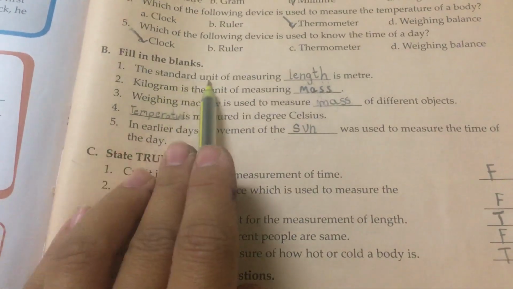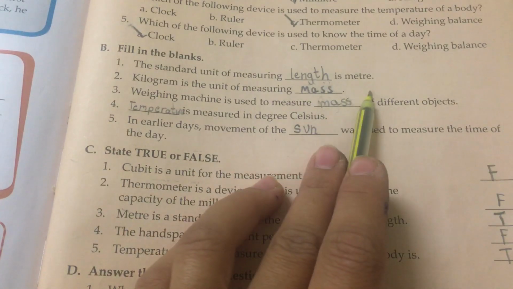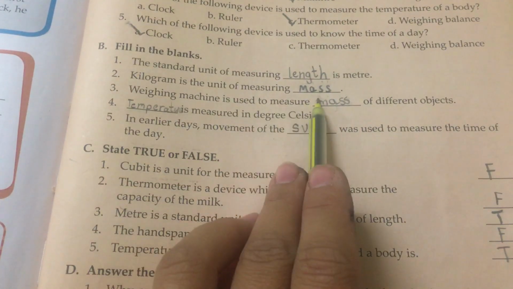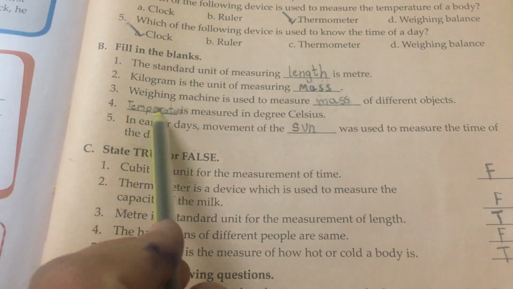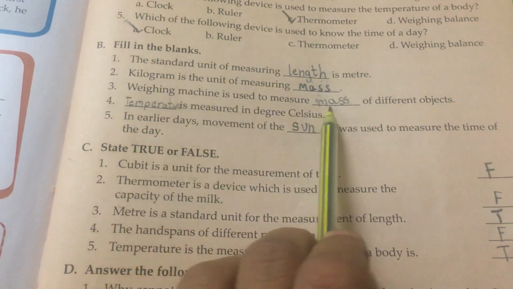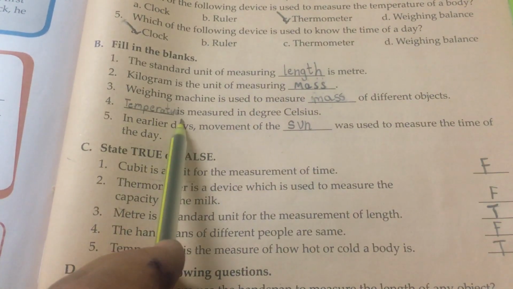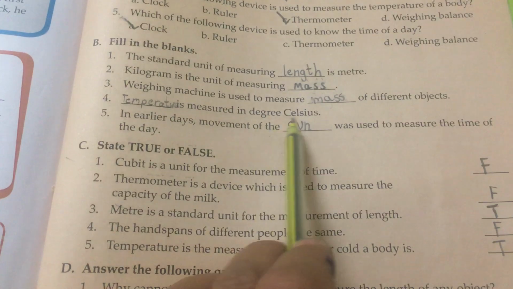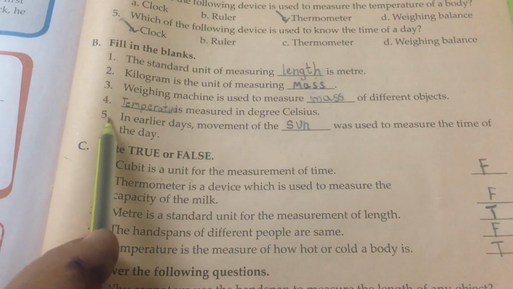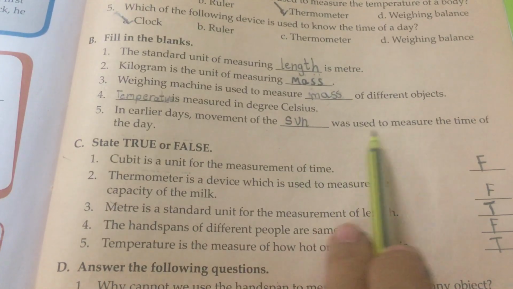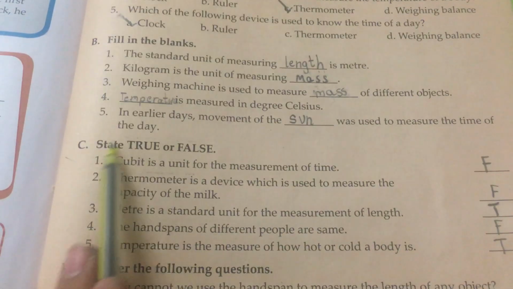1. The standard unit of measuring length is meter. 2. Kilogram is the unit of measuring mass. 3. Weighing machine is used to measure mass of different objects. 4. Temperature is measured in degrees Celsius. And 5. In earlier days, movement of the sun was used to measure the time of the day.